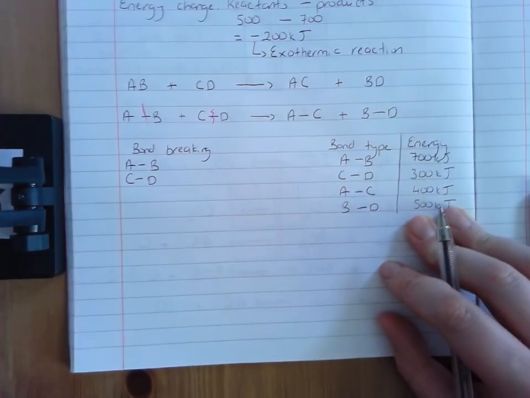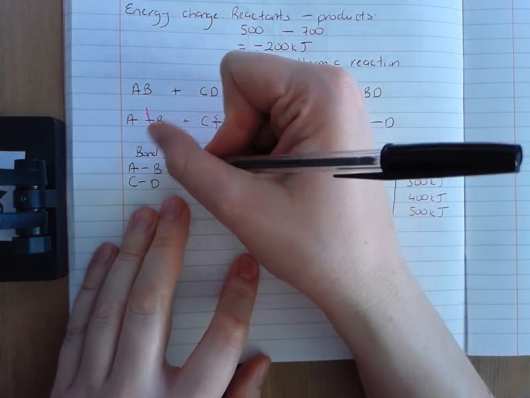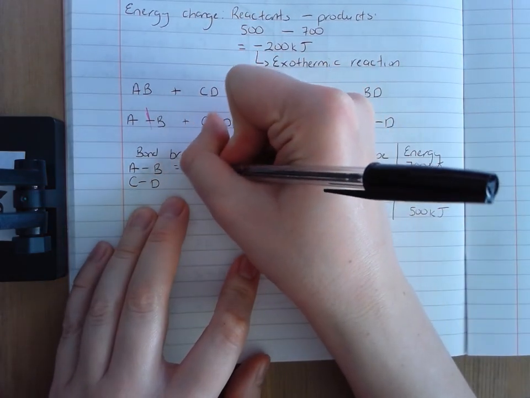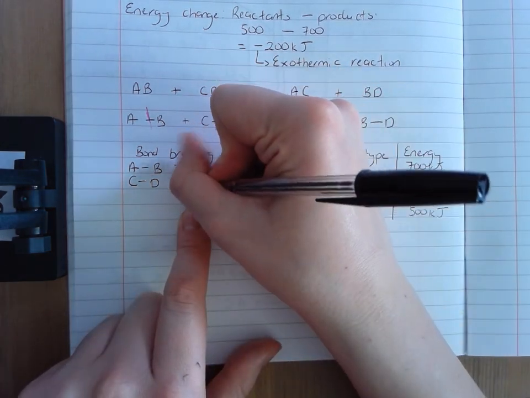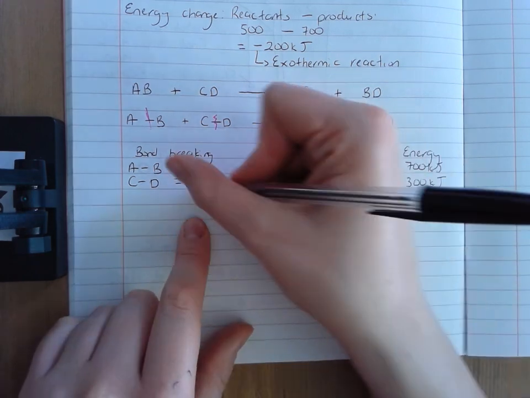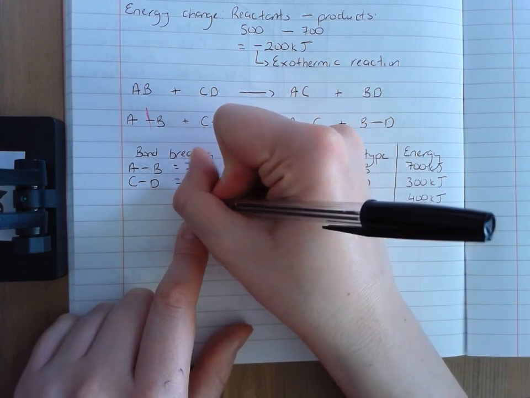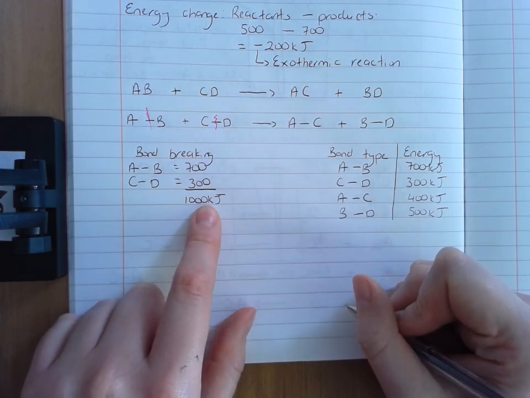And if I look over at my chart, I will see the energy required to break an AB bond is 700 kilojoules, and to break a CD bond is 300 kilojoules. So in total, the energy required to break bonds is 1000 kilojoules of energy.